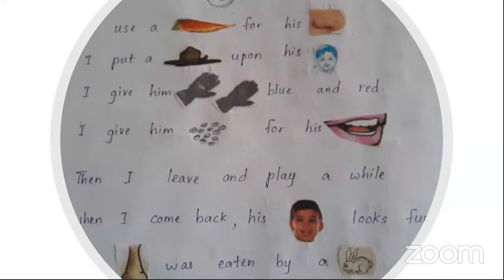Here you can see, I make a snowman when it snows. I use a carrot for his nose. I put a hat upon his head. I give him mittens, blue and red.